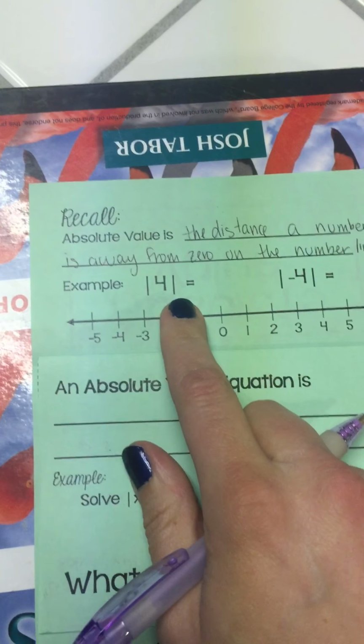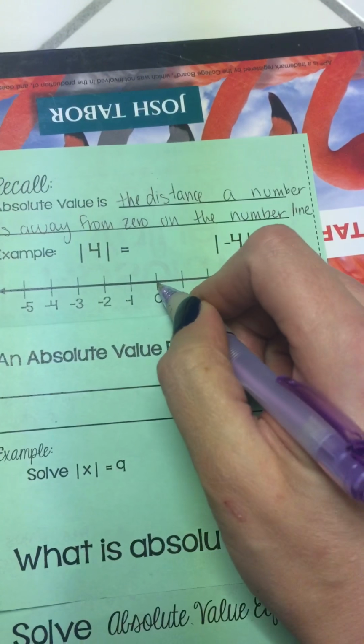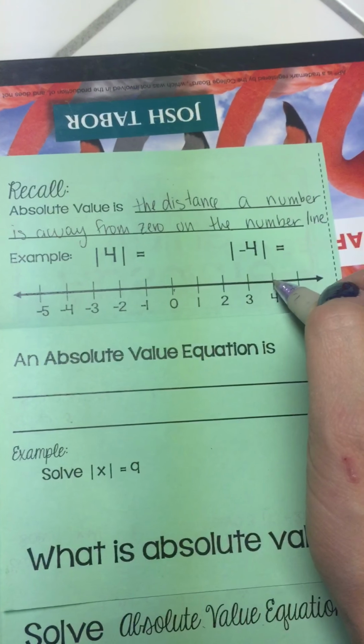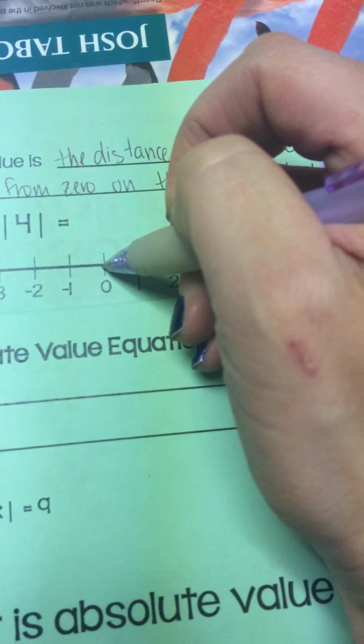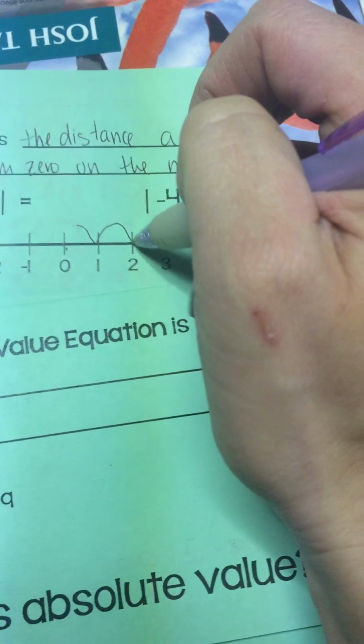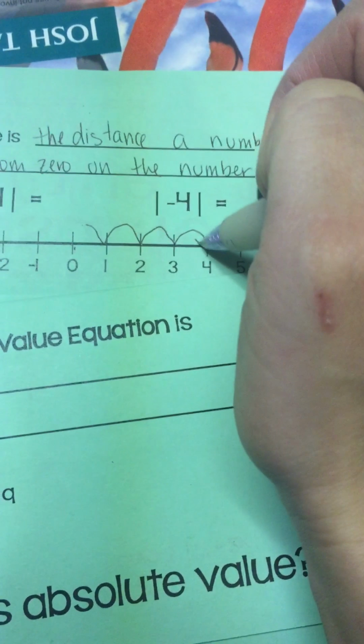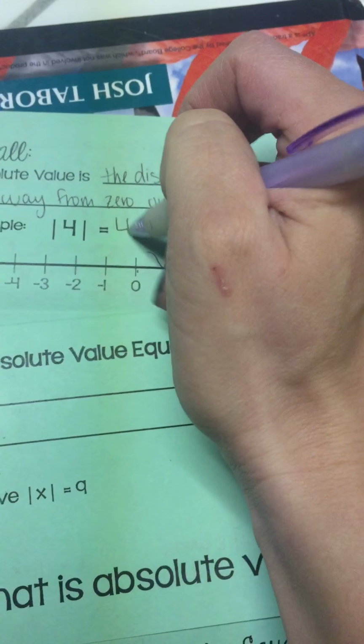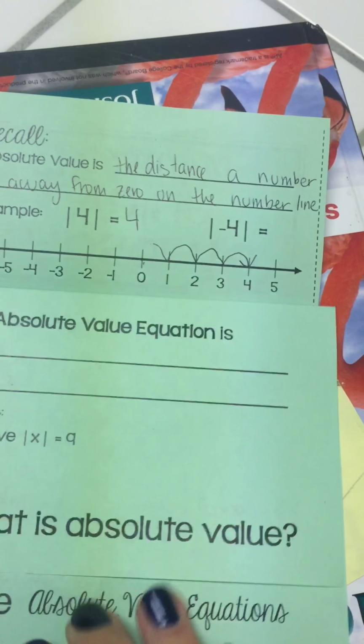Now, for example, the absolute value of 4. So if I start at 0, how many spaces do I have to go to get to 4? Well, I'm going to go 1, 2, 3, 4. So the absolute value of 4 is 4.